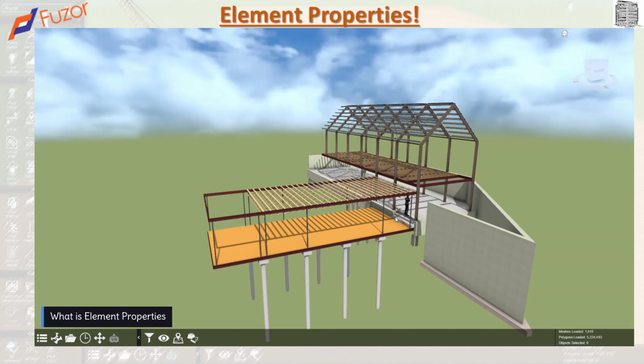So in today's episode, we're going to talk about element properties. This is a very important topic and it's going to help you understand the object that you have in Fuzor, and also tell you what you're going to do with this object. Element properties is a box that opens up anytime you select an object, and it's going to have different properties based on the object.